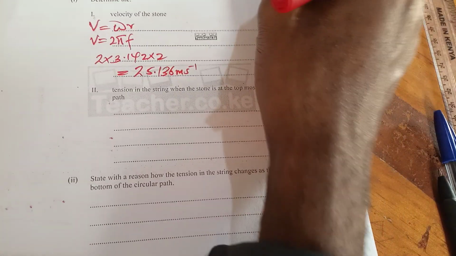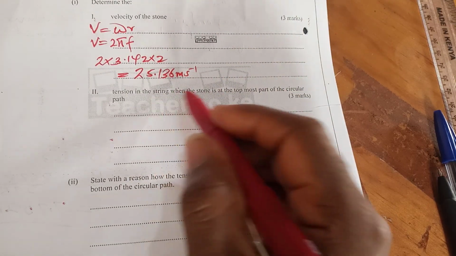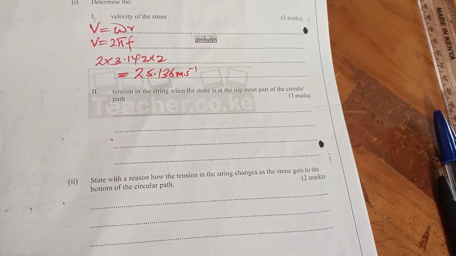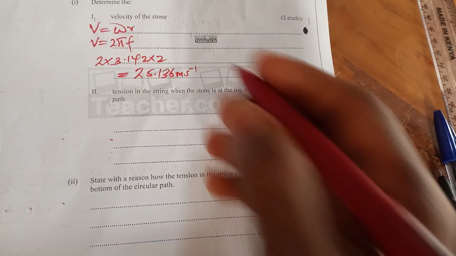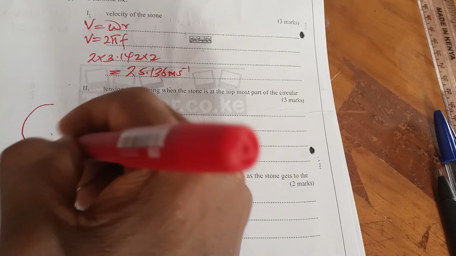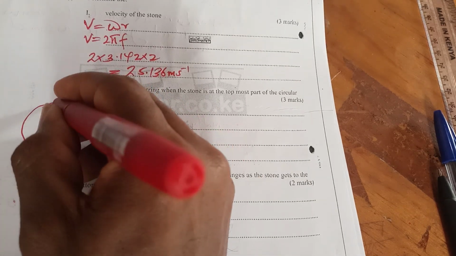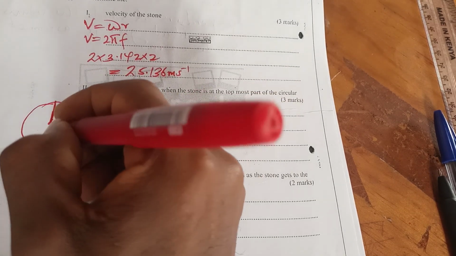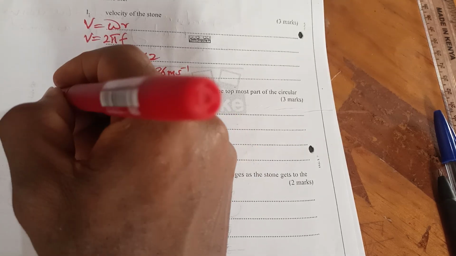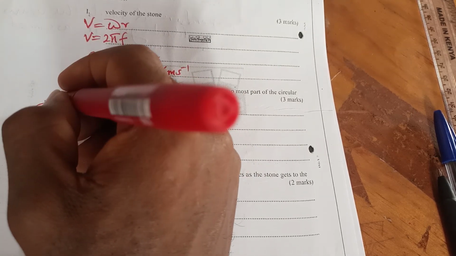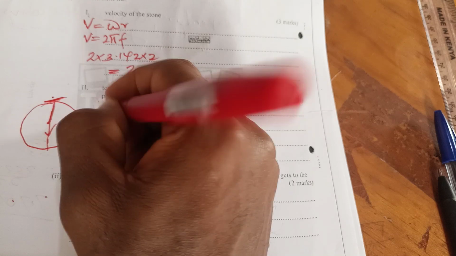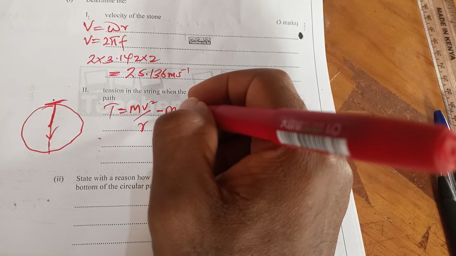Number 2, we are asked to find the tension in the string. And we know that in a vertical circle, at the topmost point, tension T will be given by mv squared over r minus the weight of the body, which is mg.